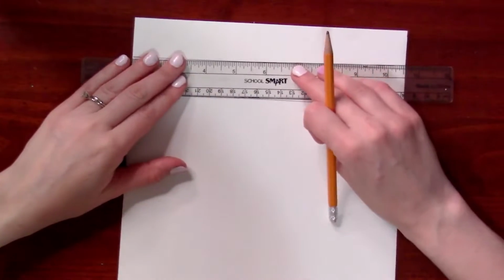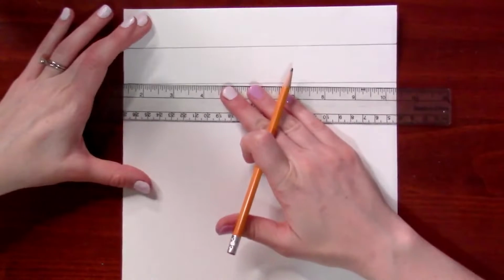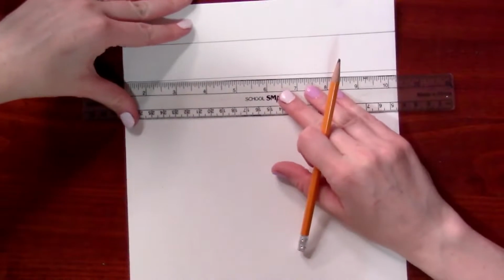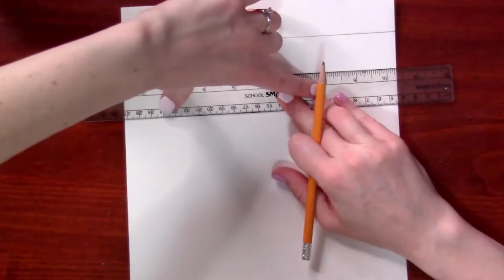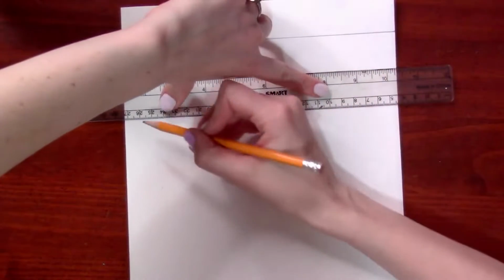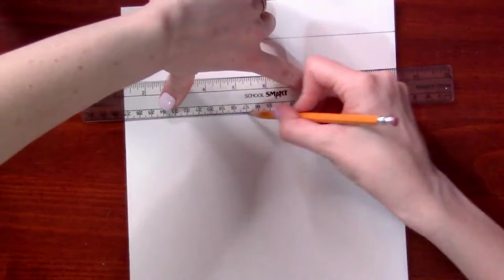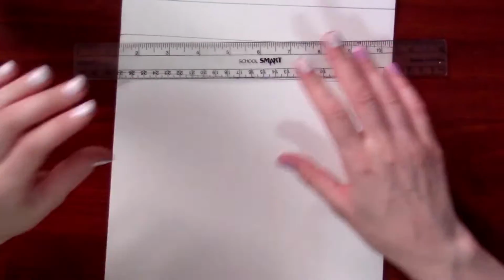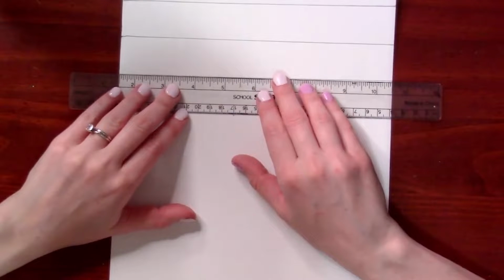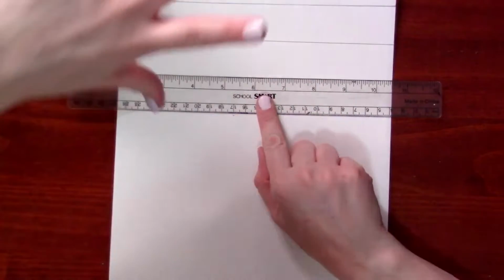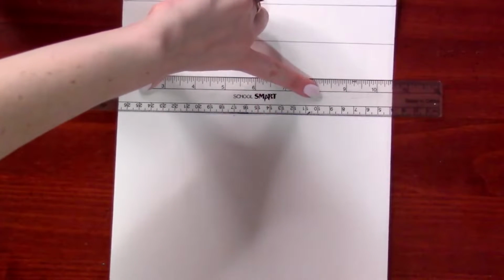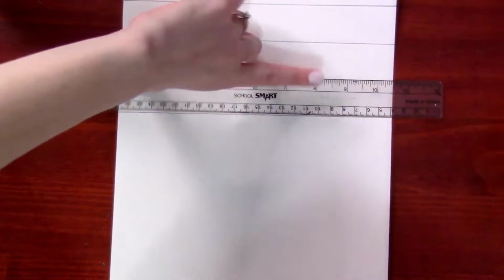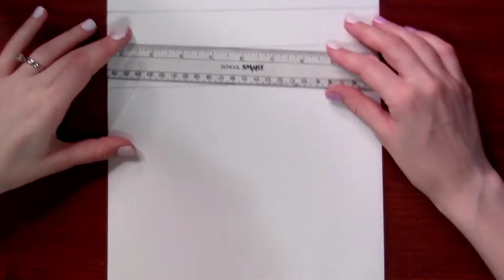We're just going to keep doing that. So push it down. Make an L. Secure your ruler. And draw a line. Pull your ruler down. Make an L. Pull your pencil across. That's a line.